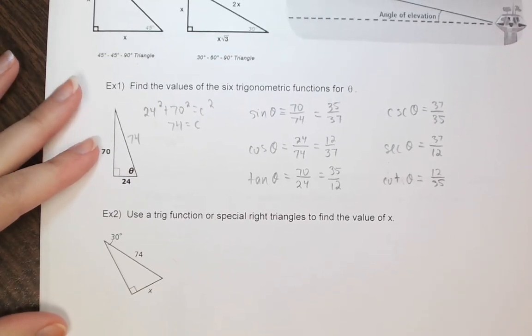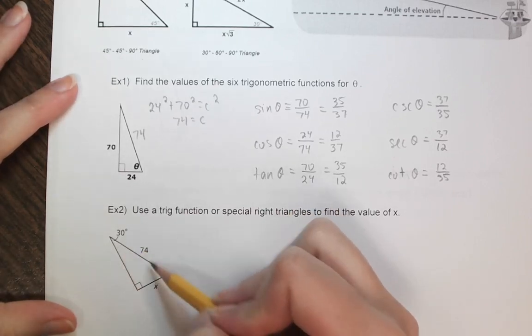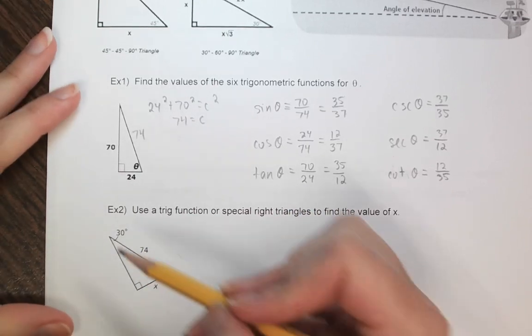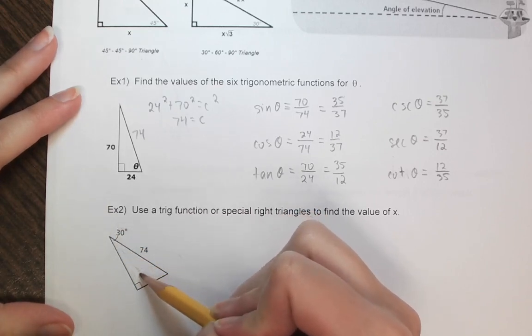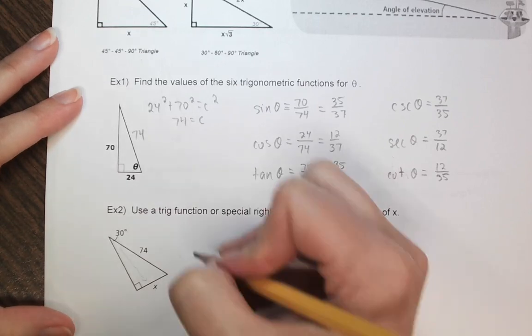Okay, so example 2 says use a trig function or a special right triangle to find the value of x. So let's look at both ways to do this here. So remember, we're only working with right triangles here. If I look from this angle, I have the opposite side and the hypotenuse. So opposite and hypotenuse is going to be sine.